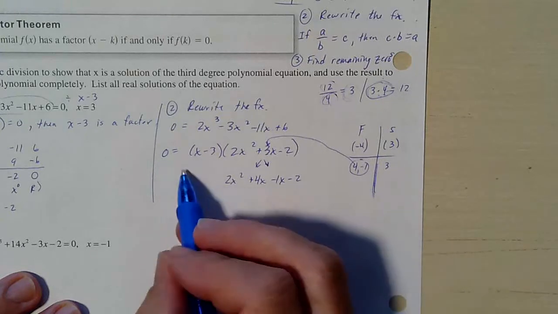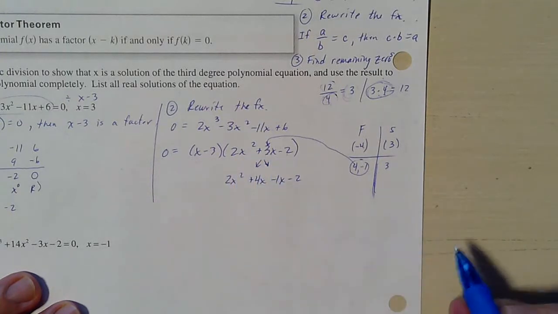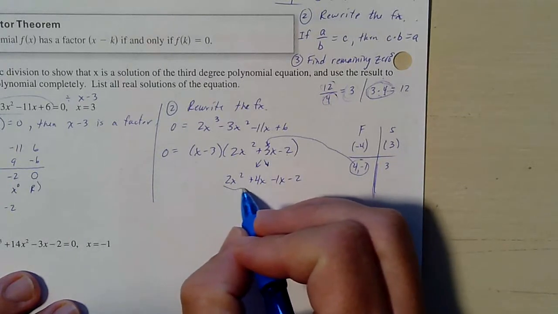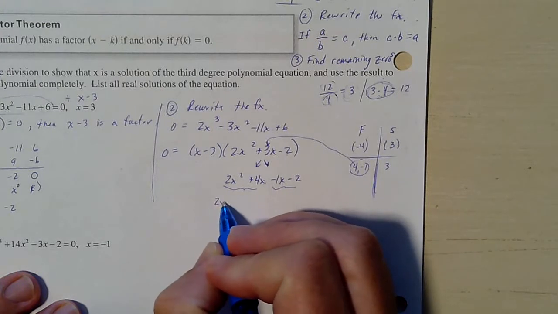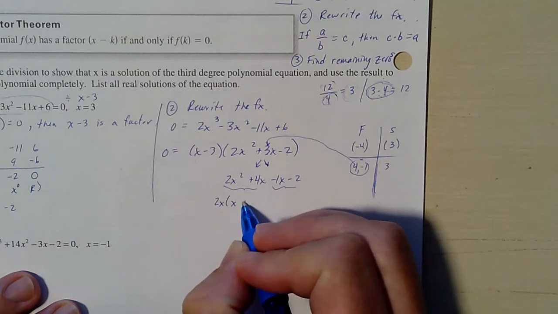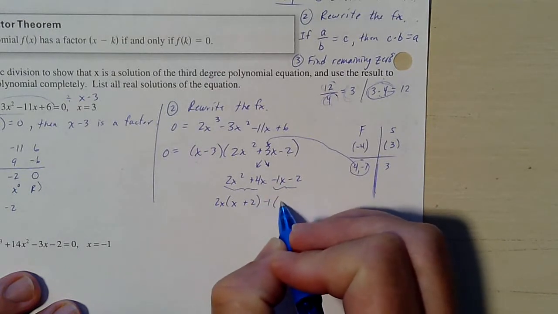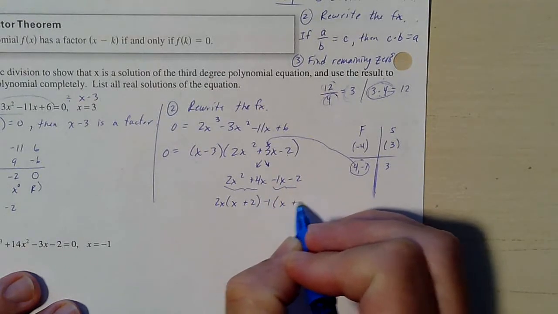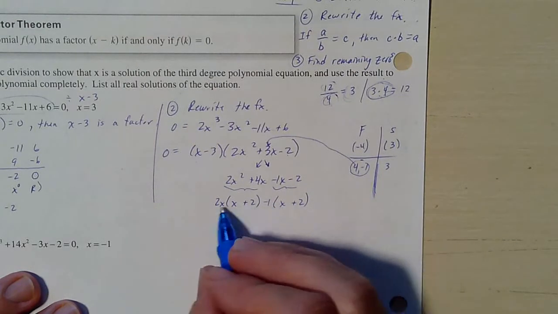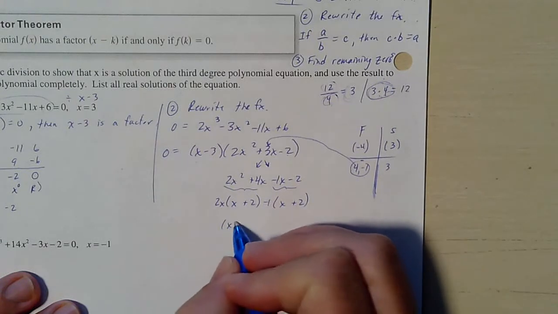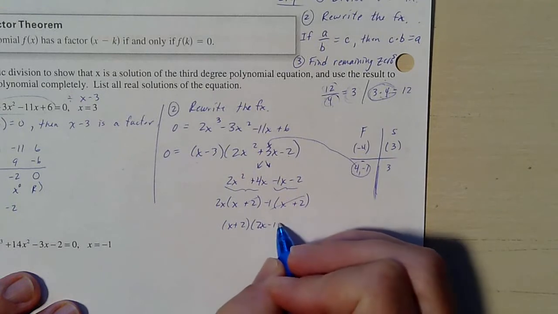I'm not really doing anything with the x minus 3, I'm just leaving it there for now. We're focusing on this quadratic part. I can factor out the GCF from both of these groups. So this is going to be 2x times x plus 2 to get that. And here I'm going to take out a -1, and I get x plus 2. This is in common, so x plus 2 can come out of both. Now I get x plus 2, and when I take that out, I'm left with 2x minus 1 as my other factor.